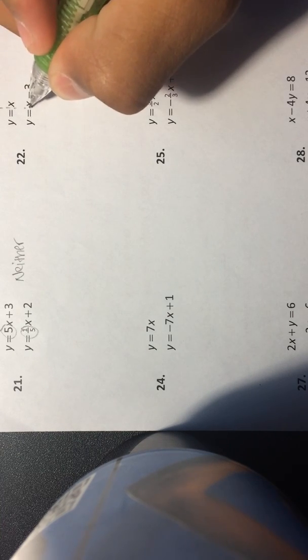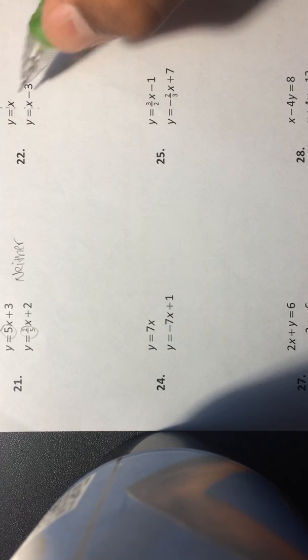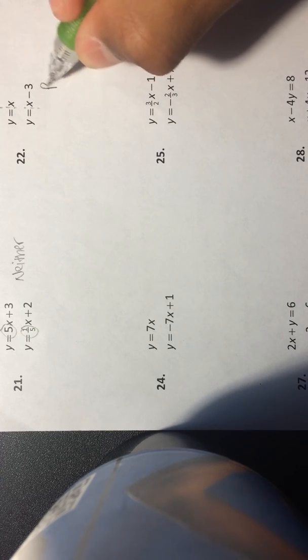Now moving on to the next one. Since there's no number attached to the x, we can just assume that it's going to be a 1, so you can draw a little 1 here. And then if we're looking at the number attached to x, they're both 1. So if the two numbers are the same, then it's going to be parallel.